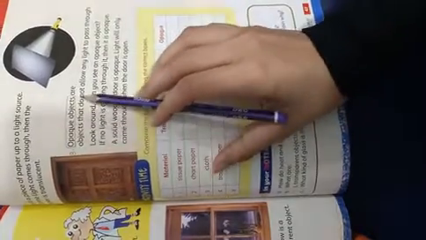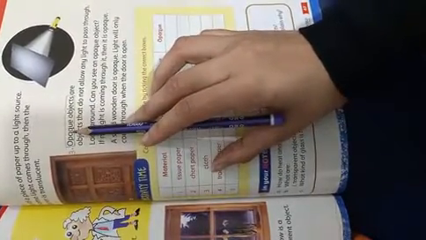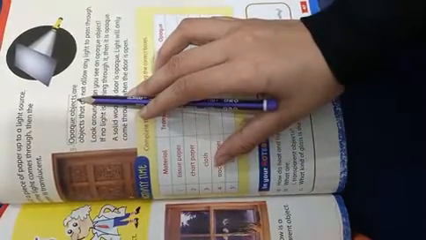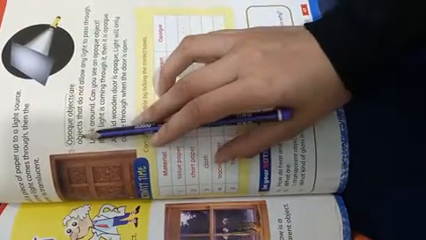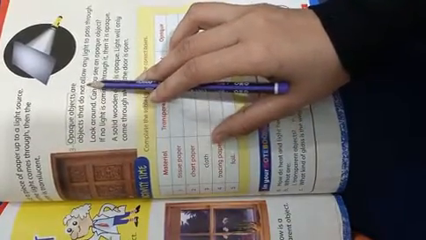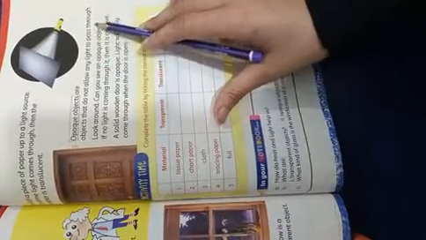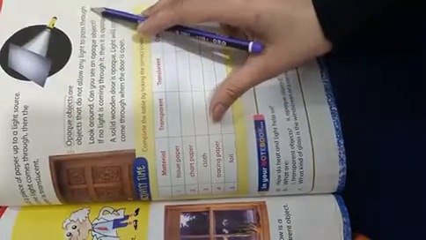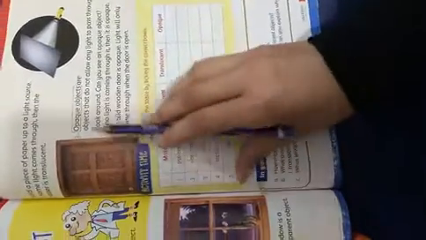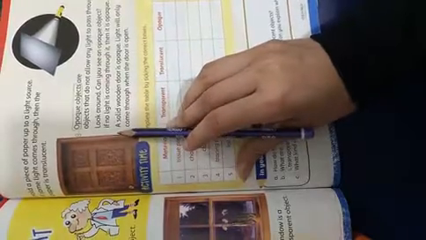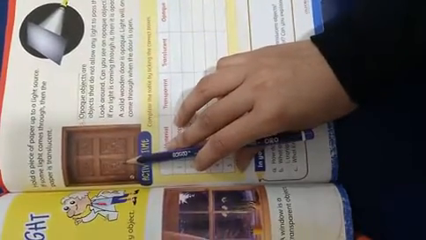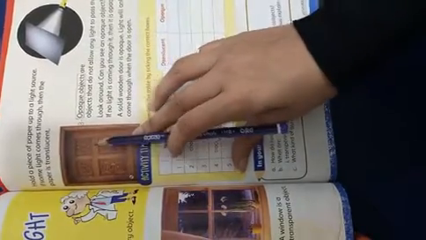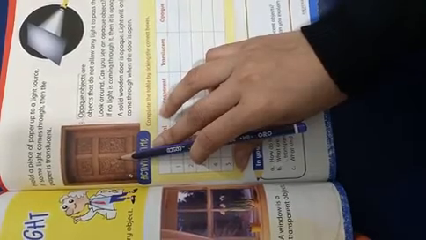The third category in which the objects fall is known as opaque objects. What is it? Opaque objects. Opaque objects are objects that do not allow any light to pass through. Here you can see a picture of a door. When you shut the door, you cannot see at all on the other side. So, a door is an example of an opaque object.